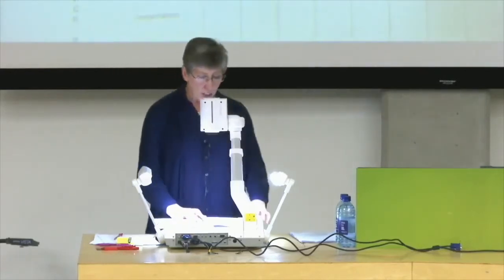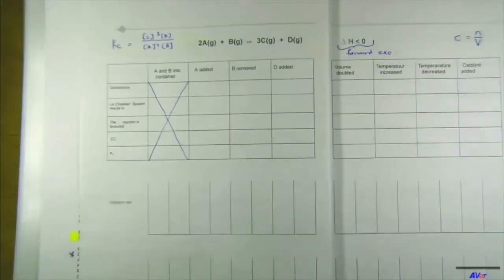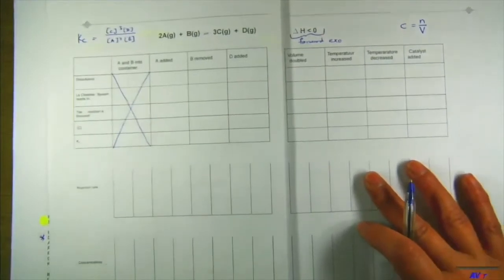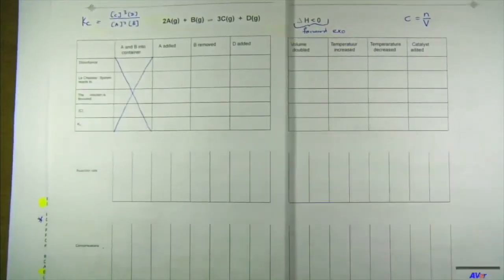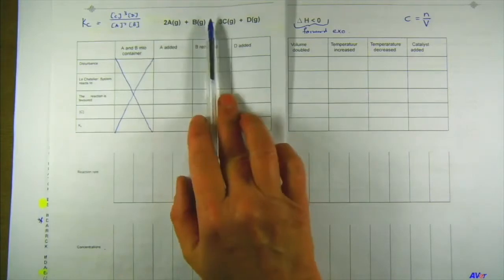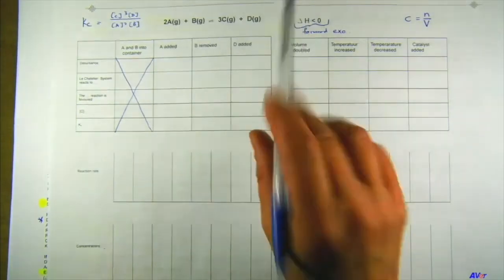So let's look at the first one, rates of reaction. See if I can put more of that in there. Right, still big enough for the guys at the back? You're fine. Good. Right, now, if I only put A and B in, I said there's a lot of this and the forward reaction can happen fast.